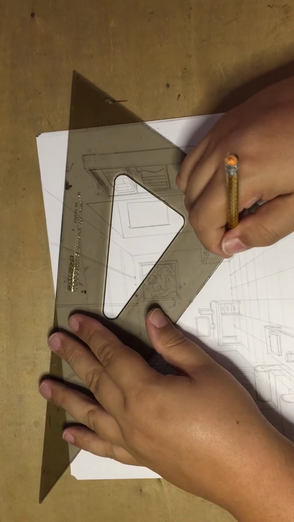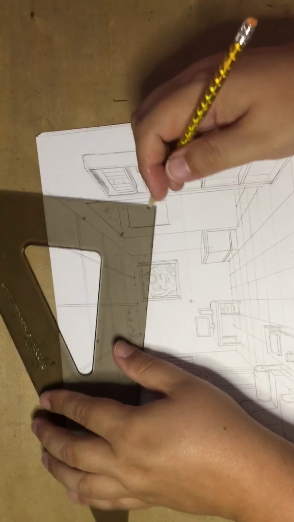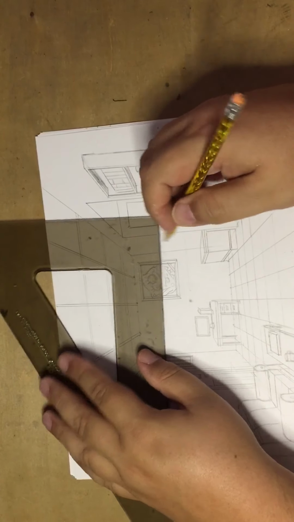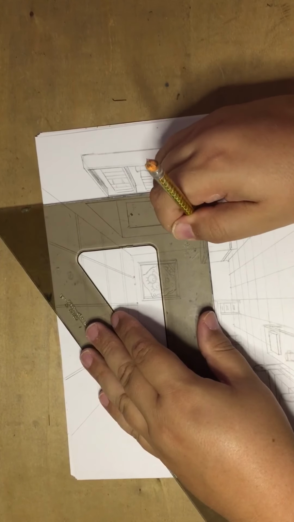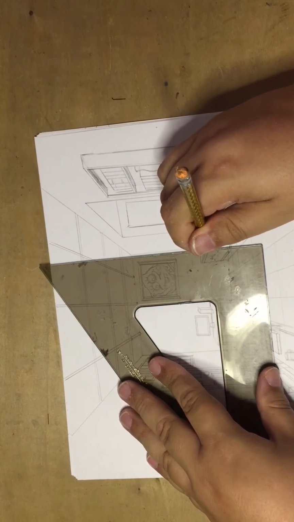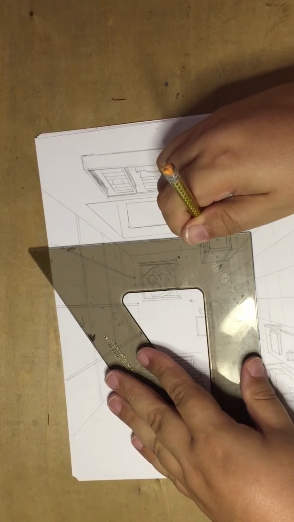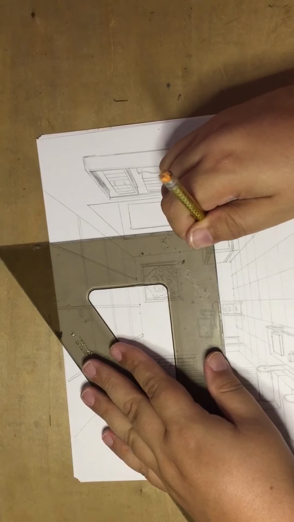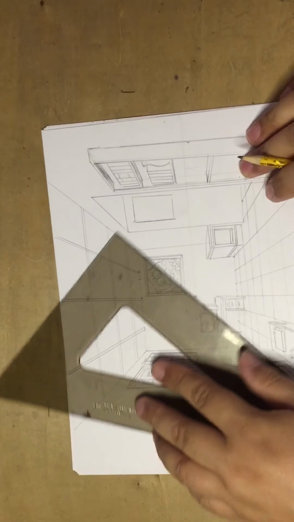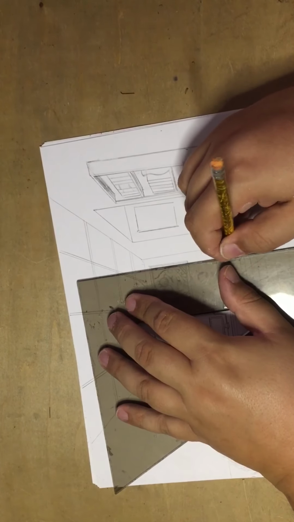Make sure those diagonals go to the vanishing point, like so. Draw some other little details on that. Maybe draw a couple of doors if it's a cabinet.